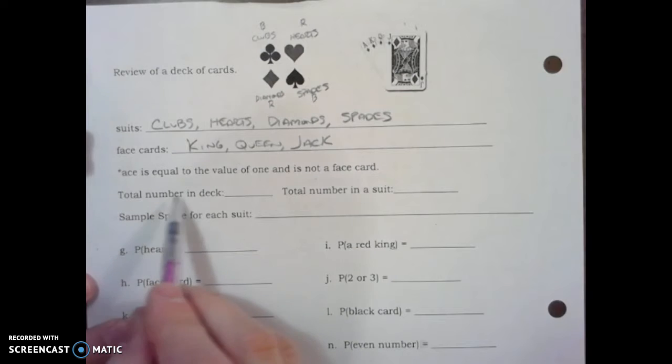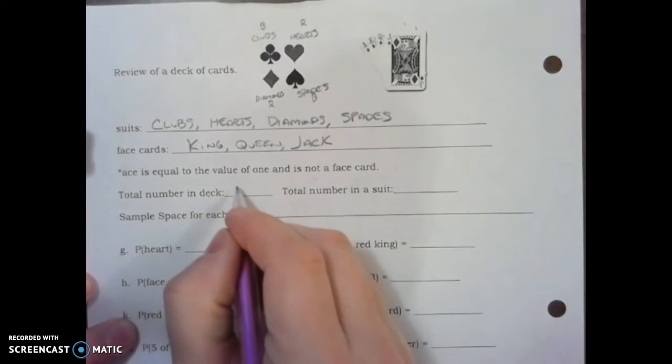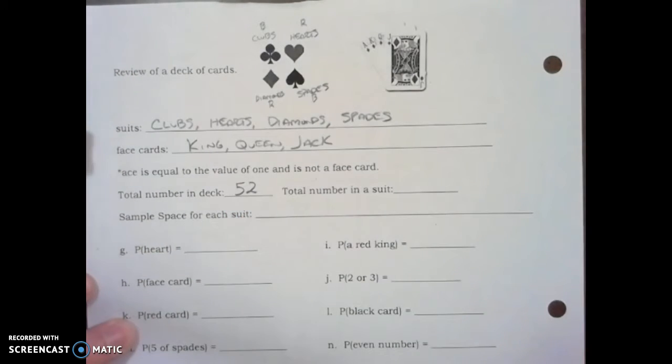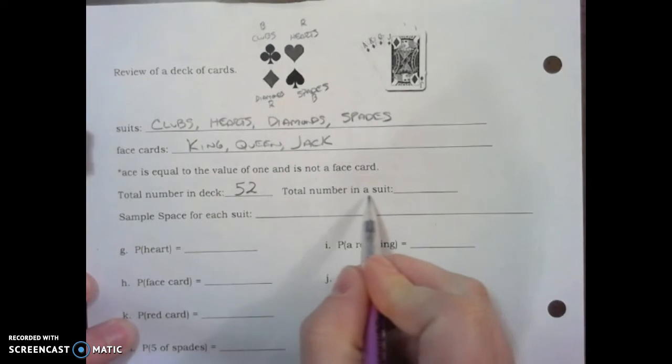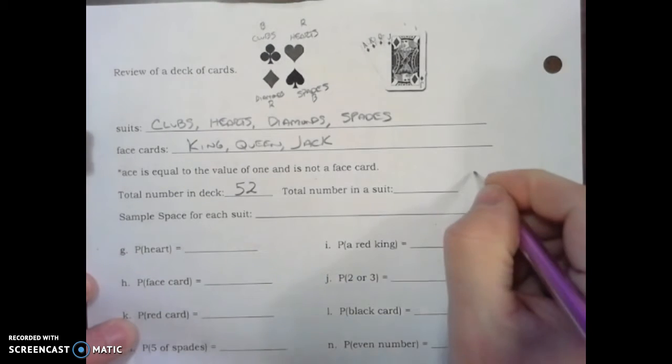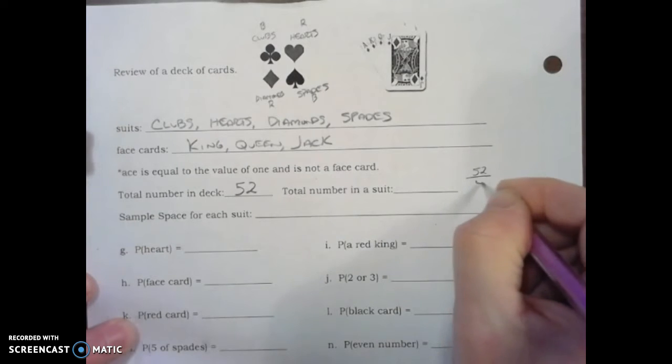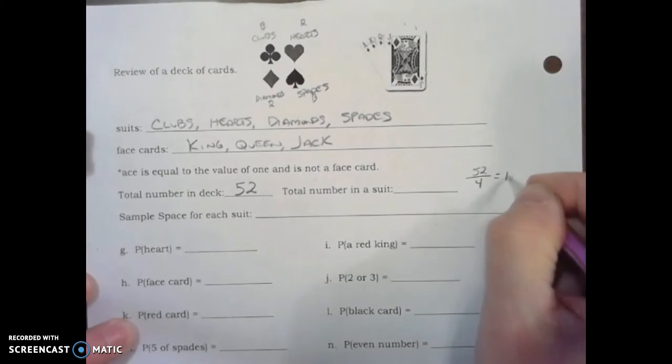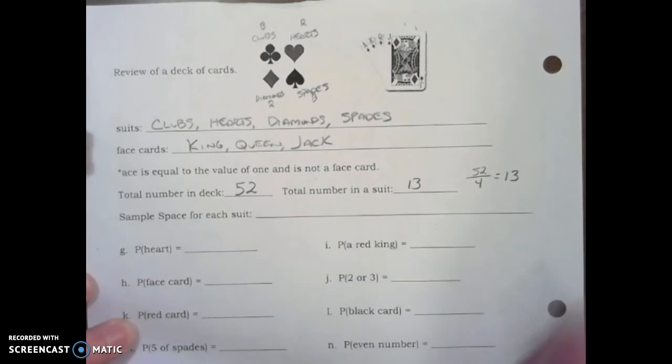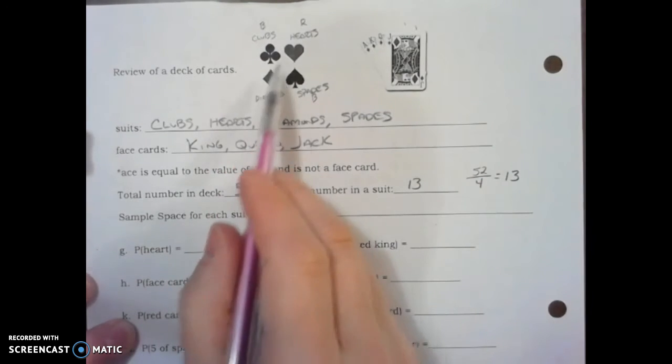The total number of cards in the deck: there are 52 cards in the deck. So when we're doing probabilities with a deck of cards, the denominator is always going to be 52. The total number in every suit: well, if there are 52 cards and there are 4 total suits, that means there are going to be 13 cards in every suit. So each one of these suits has 13 cards.